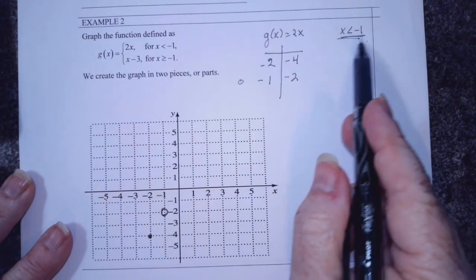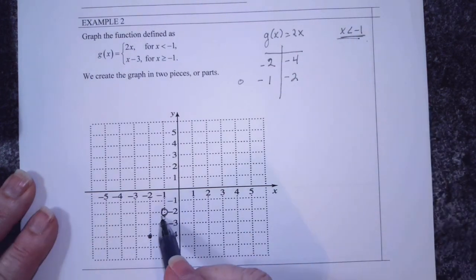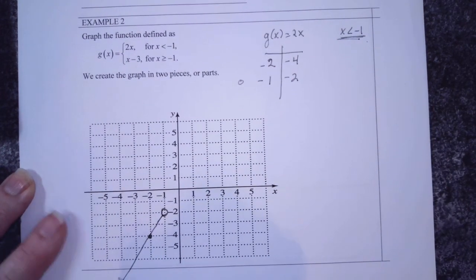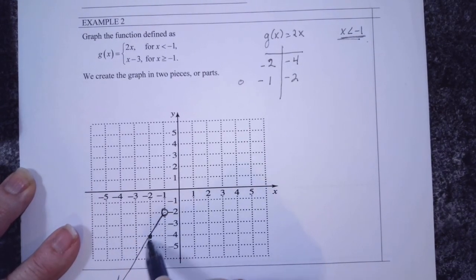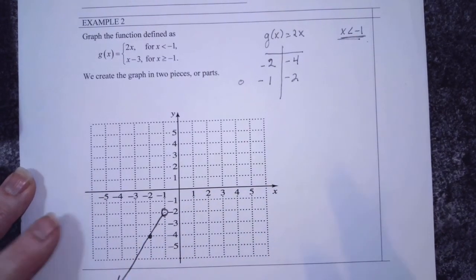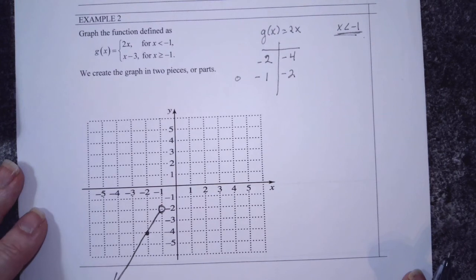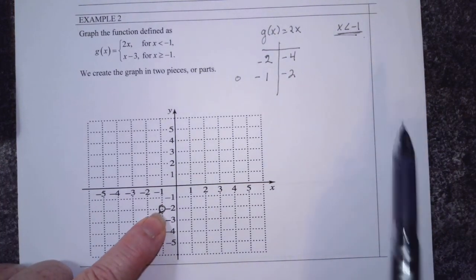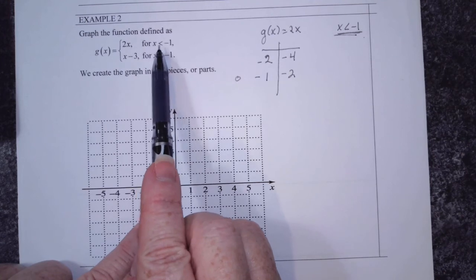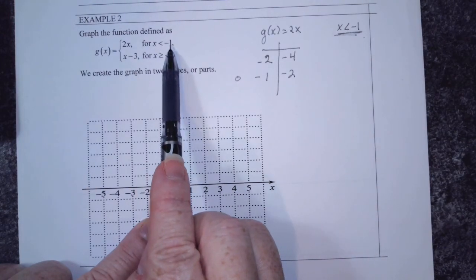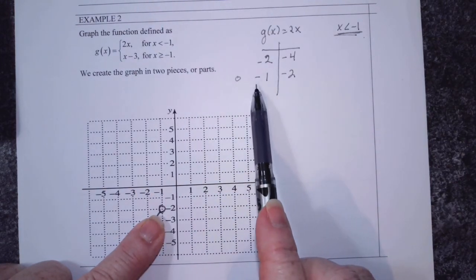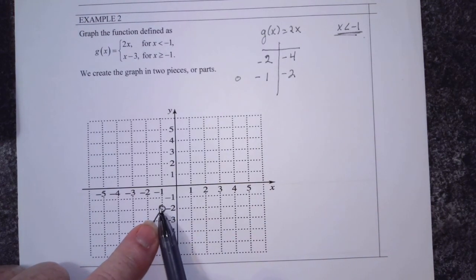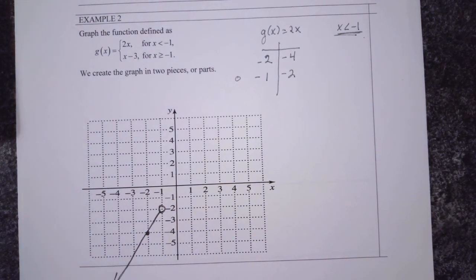Now these were x less than -1, so it'll continue to go in that direction to the left. Once again, why do I have an open circle there? It's because this was for x strictly less than -1. So at the point where x actually equals -1, I have to indicate with an open circle that that point is not included.